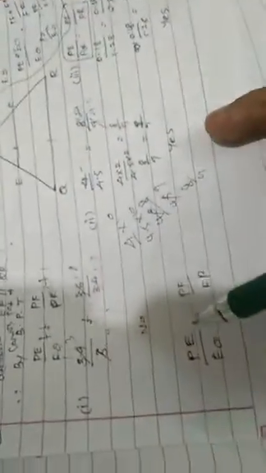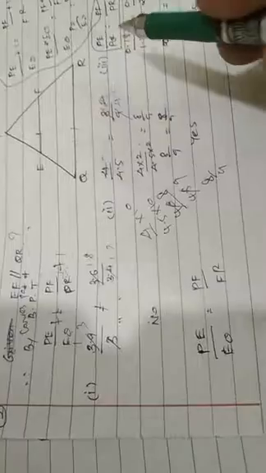Now I am going to give the proof of this thing. PQ is in the denominator, so I need to take the reciprocal. That is EQ divided by PE equals FR divided by PF. After that add plus 1.